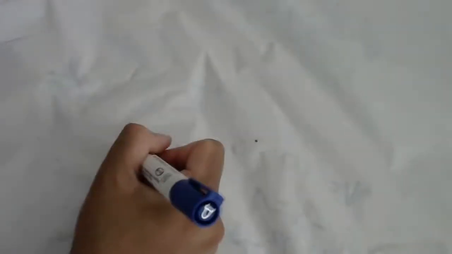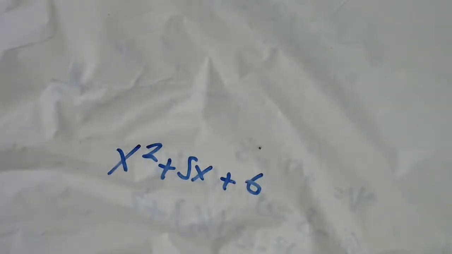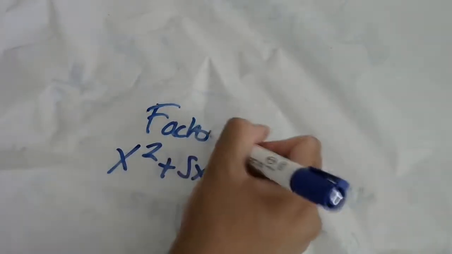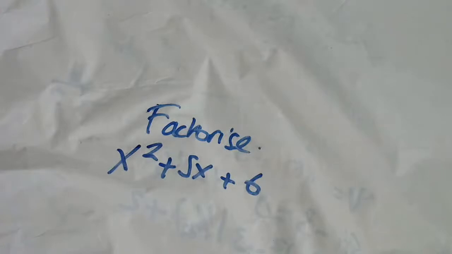So question number one, can you factorize for me x squared plus 5x plus 6? Now, by this point, you should be able to do that from memory, let alone anything else, all right? So what is your job here? You need to factorize that and put that in the chat box for me, all right?